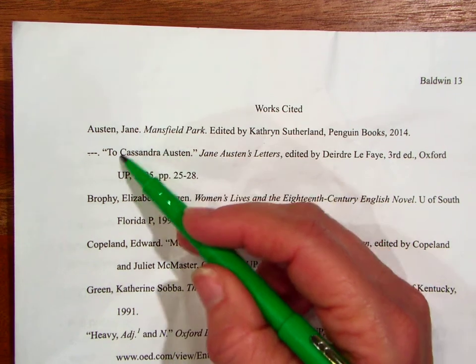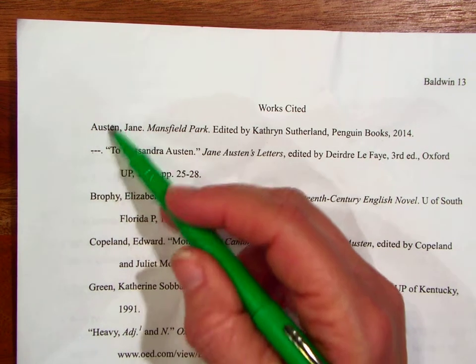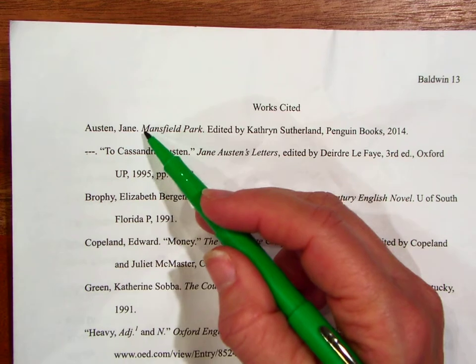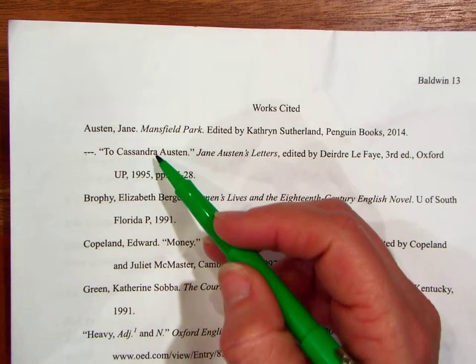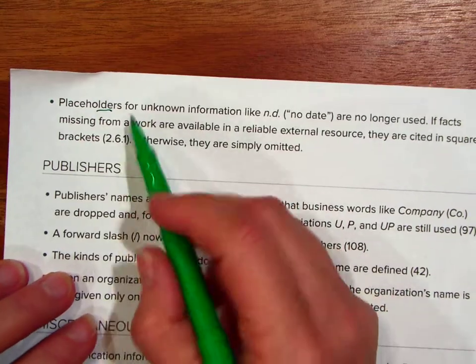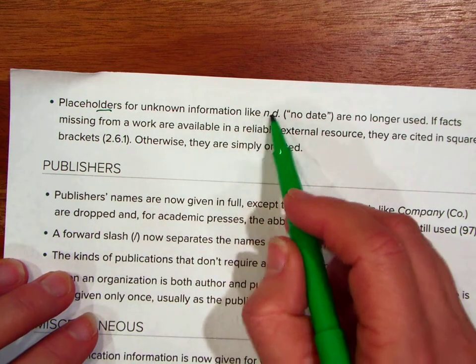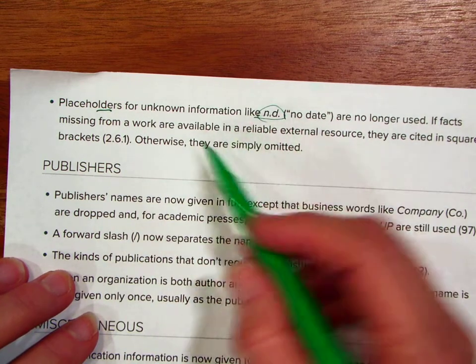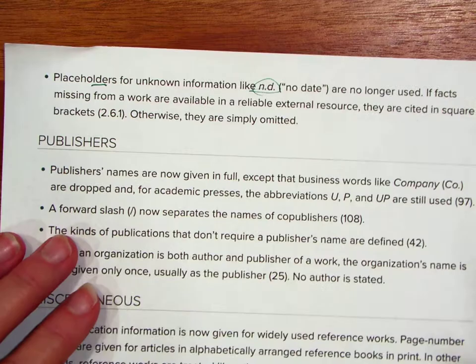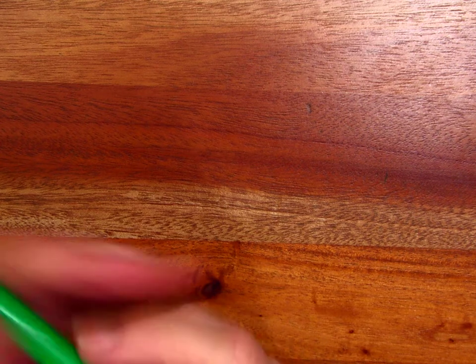And that is all I wanted to go over with you on this, besides reminding you that we don't keep the NDs for no date or NA not applicable. We just move on. For your in-text citations, you will cite and then you'll put the parentheses with the author's last name or the first keywords from the title. And that is all there is to that. The period goes after. We'll discuss it more. We'll go over it more.